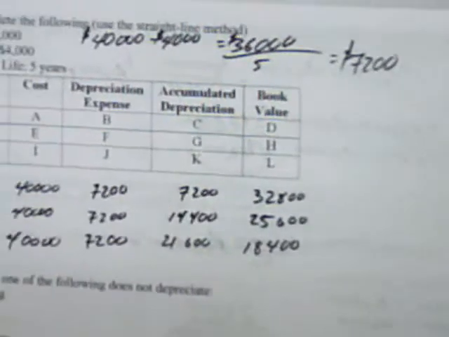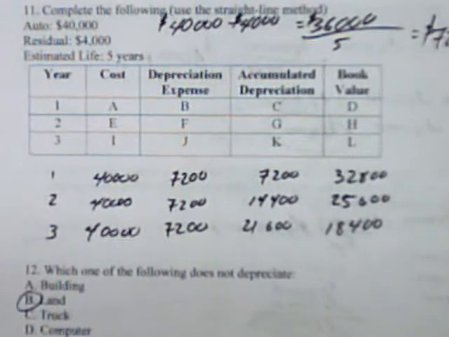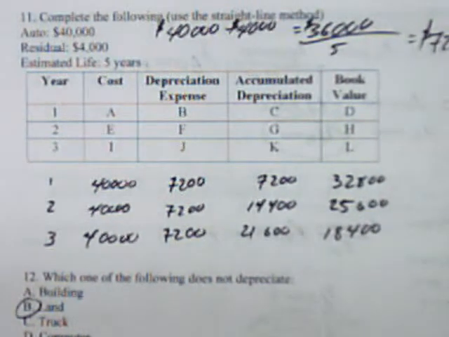I went ahead and filled my little table in underneath it. Remember, we don't change the cost. The depreciation expense never changes on a straight line method, but it does accumulate. For the book value, I can check the last number. If the last number is good, then the rest of it is good. So 18.4 is the last number for the third year. Just taking off $1,700 a year.